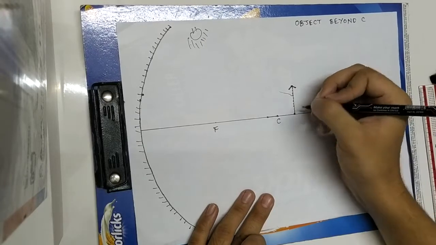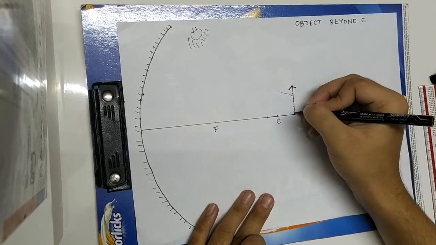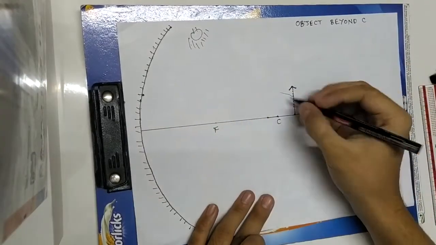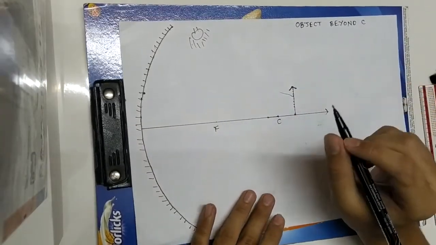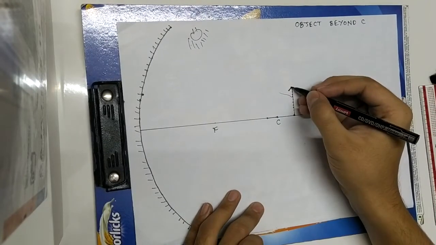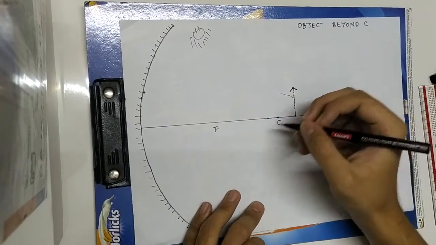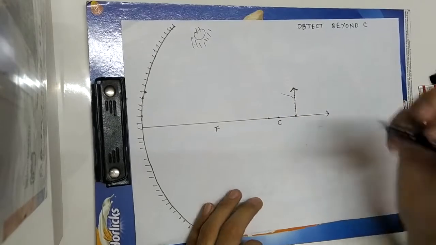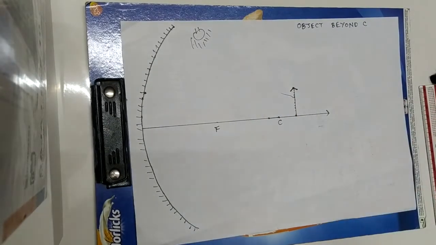Understood, no? So instead of drawing for all the points, we can just draw for the top point and bottom point. If we know where they are, we will know all the other points because it is just a simple line.